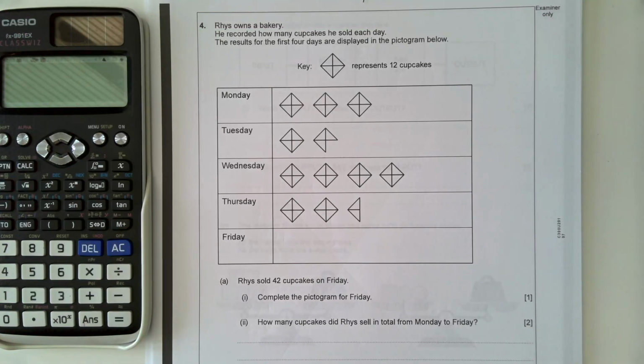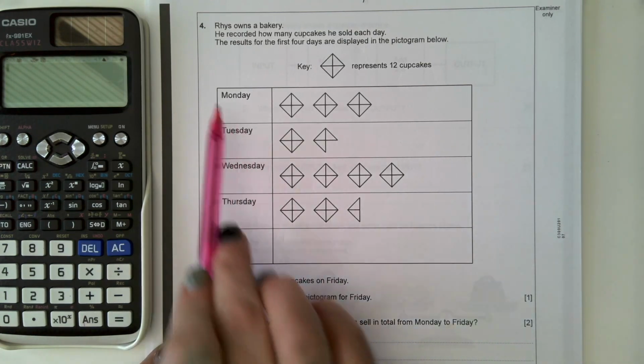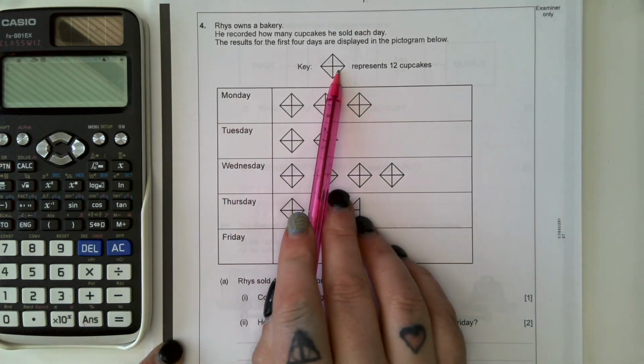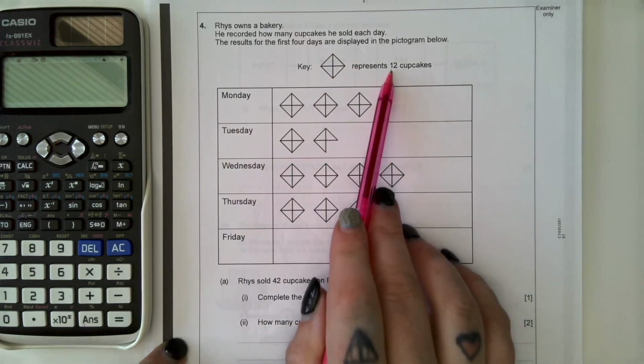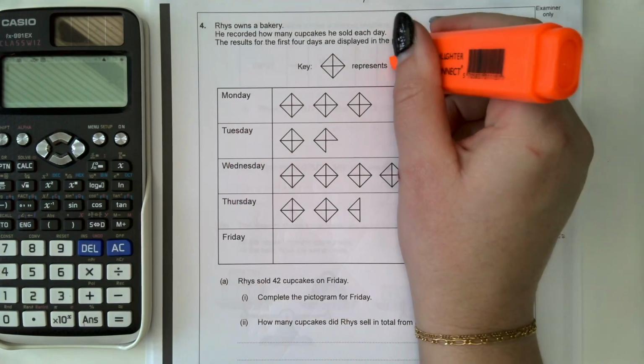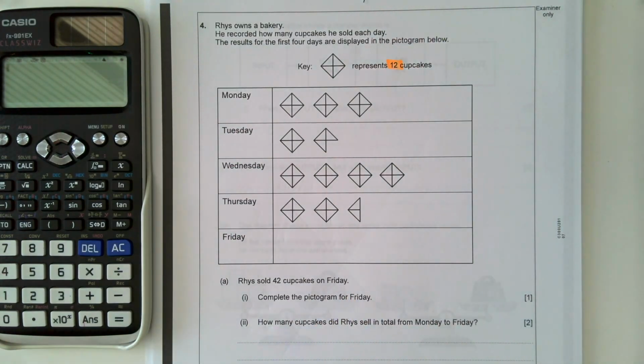Question 4. Reese owns a bakery. He recorded how many cupcakes he sold each day. The results for the first 4 days are displayed in the pictogram below. So here's our pictogram, and the key tells us that this shape split into 4 equal parts represents 12 cupcakes. So we need to be aware of that, that's important.